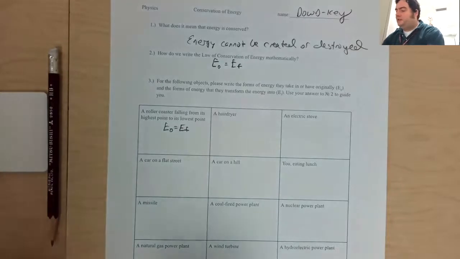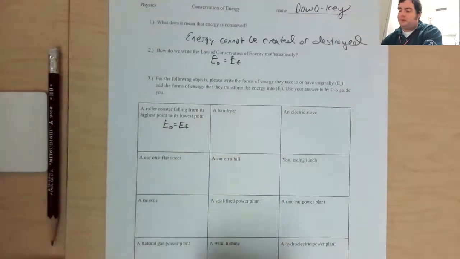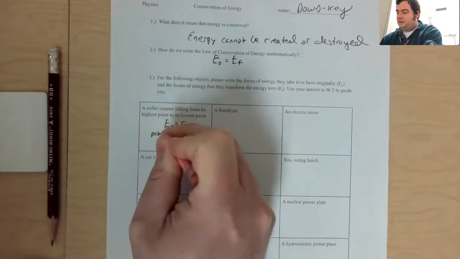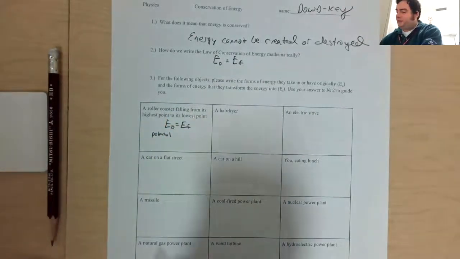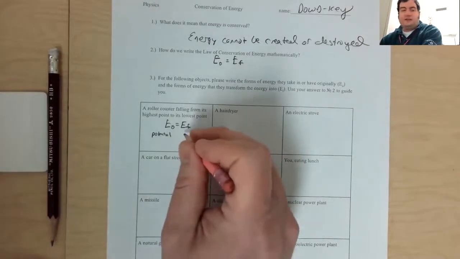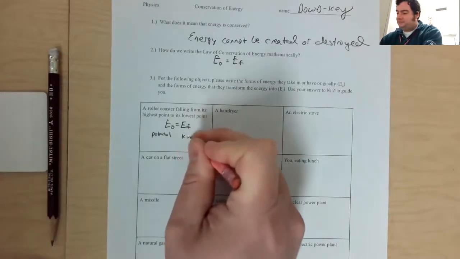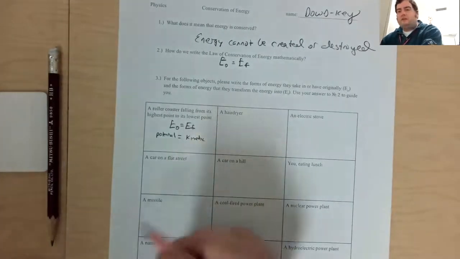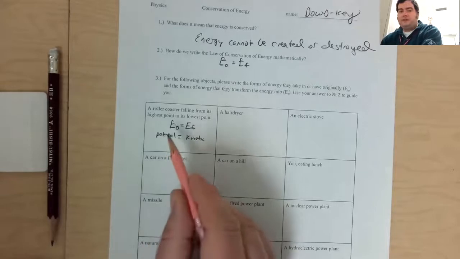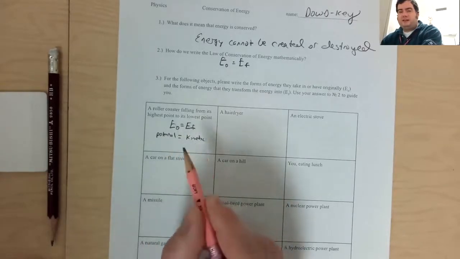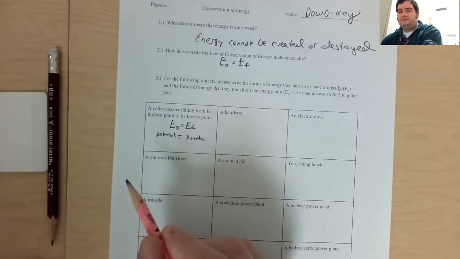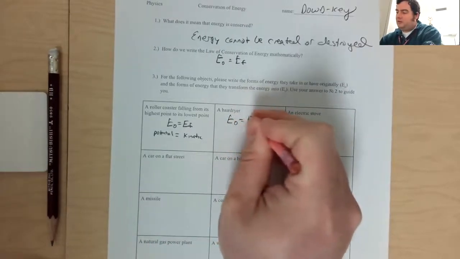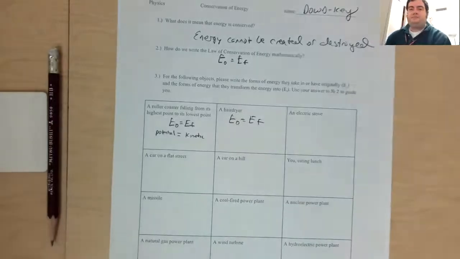Using the energy types we just saw, I would say a roller coaster at the beginning has potential energy. And at the end, it has kinetic energy. And this equal sign is still there. In other words, what we're saying is we're transforming the original potential energy it had into kinetic energy. So go ahead and do these for the others, and then we'll come back and talk.